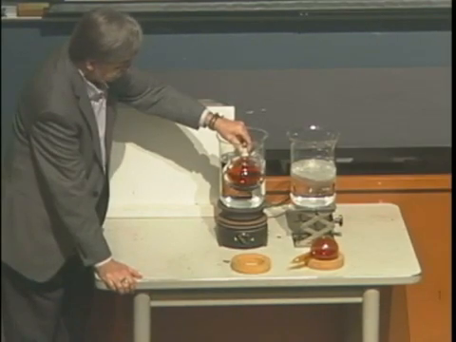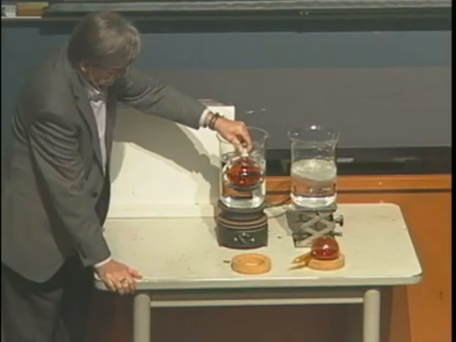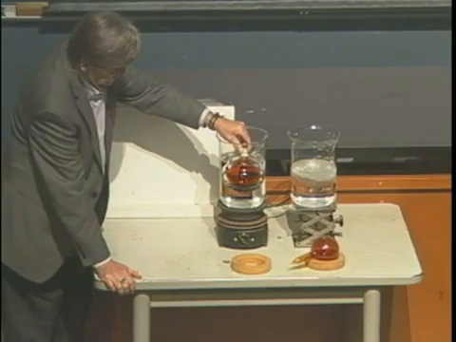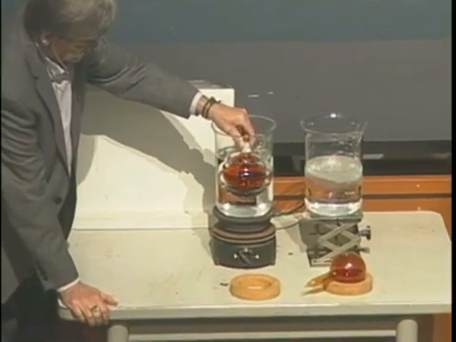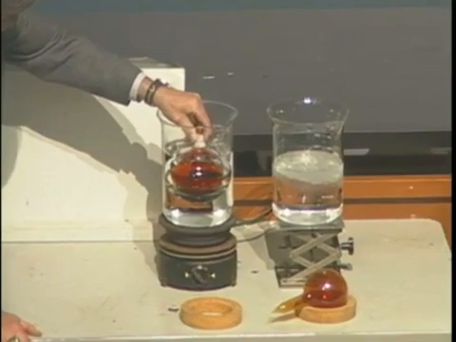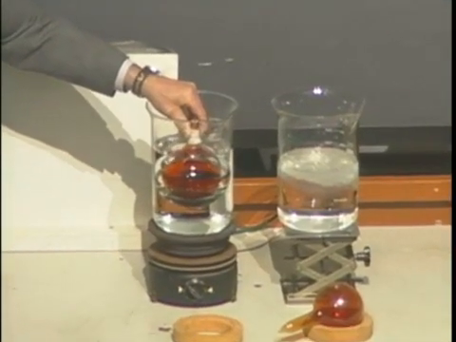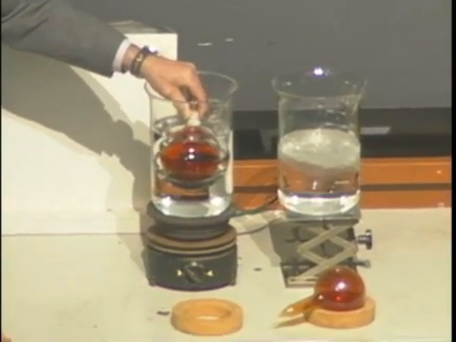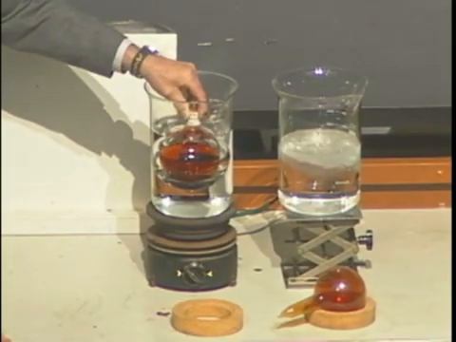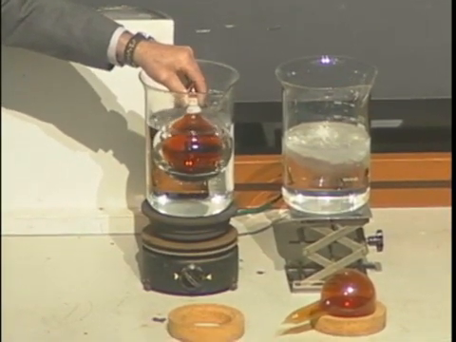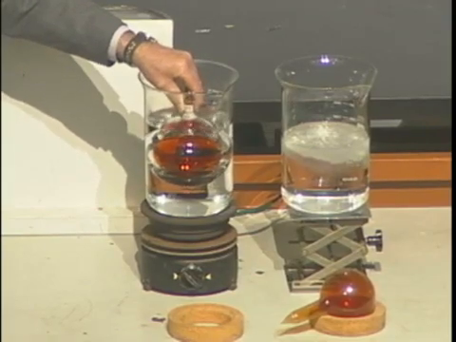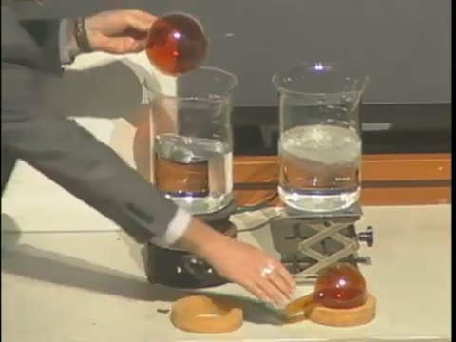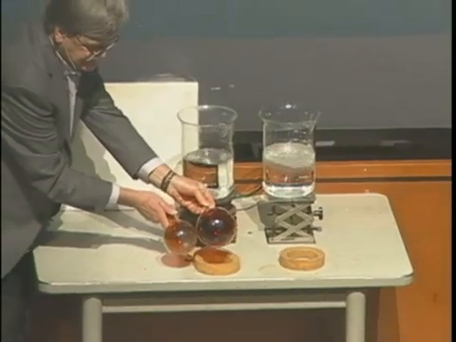Hope it's warm enough. Come on. Equilibrium is exciting, isn't it? You see the difference? Okay.